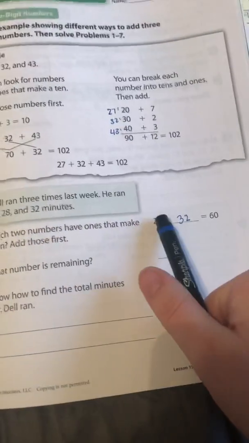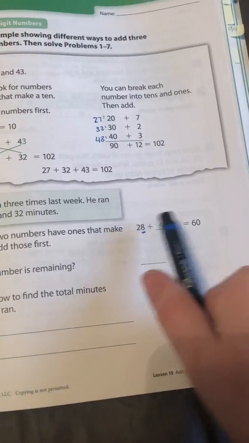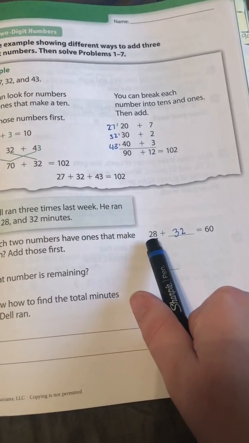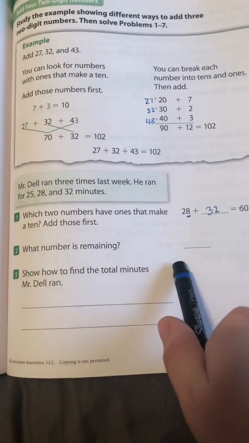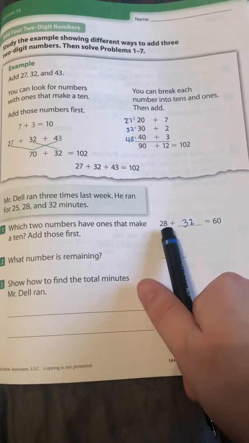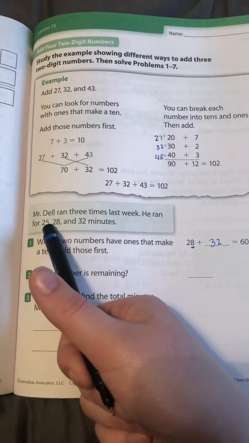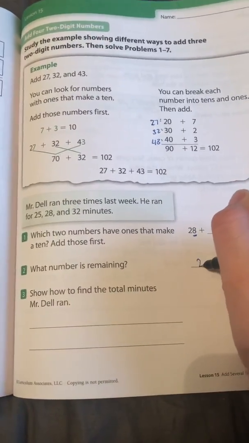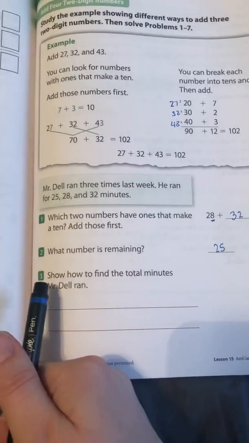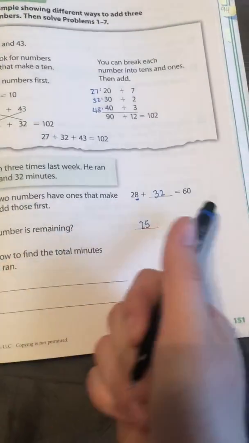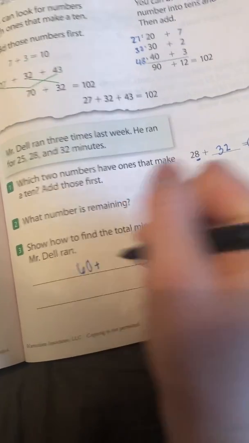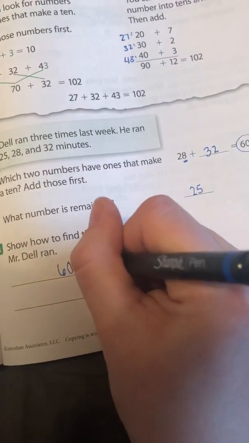So we're going to add 32. So we know 8 plus 2 is going to give us 10. And then we bring a 10 over, and then 2 plus 3 is 5, plus 1 more 10 is 6. So we have 60. What is the number remaining? So what number did we not use? We used 28 and 32, so the other number that we have is 25. Show how to find the total minutes that he ran. So what do we add? We're going to take our 60 plus our 25.